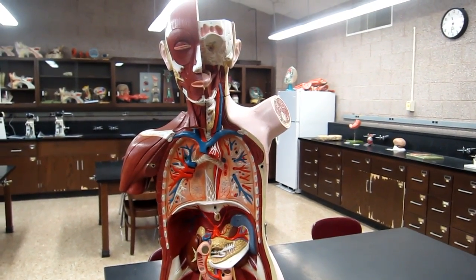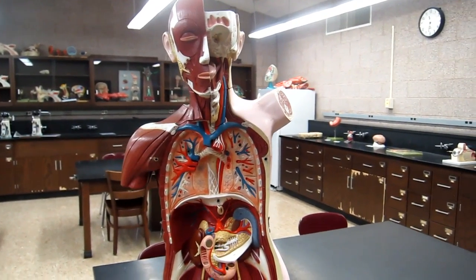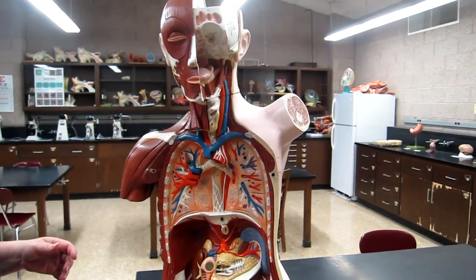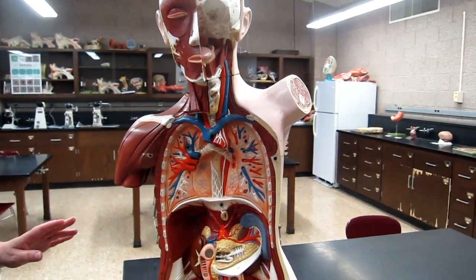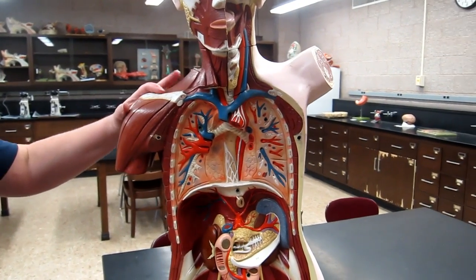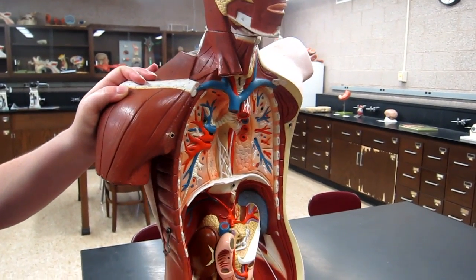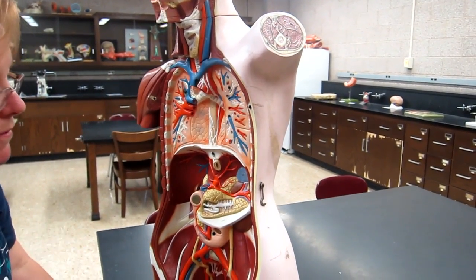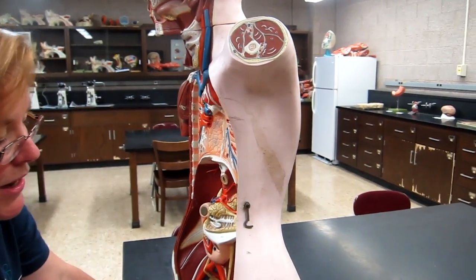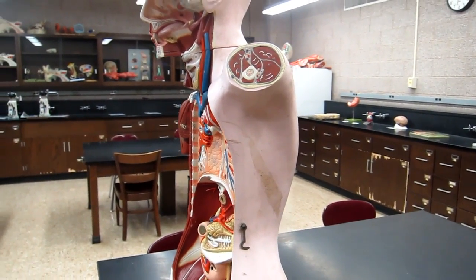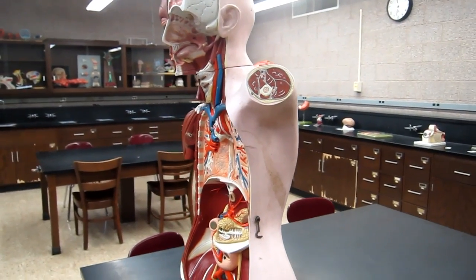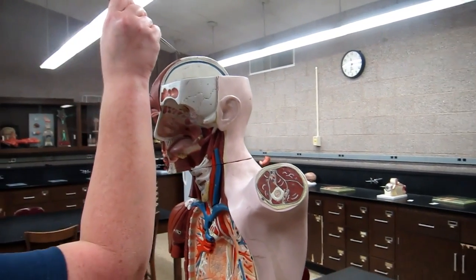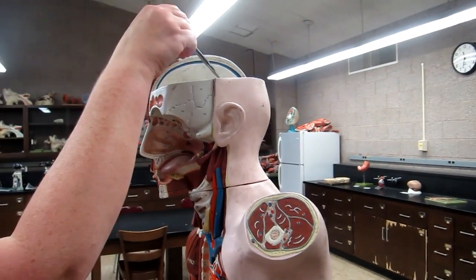Okay. Now, because the organs have been removed from this specimen, we can see the body cavities very well here. Okay, so remember that we have two sets of body cavities. First, we have the dorsal body cavity. Okay, the dorsal body cavity is the location where we find the components of the central nervous system. Okay, so the superior part of the dorsal body cavity is the cranial cavity.